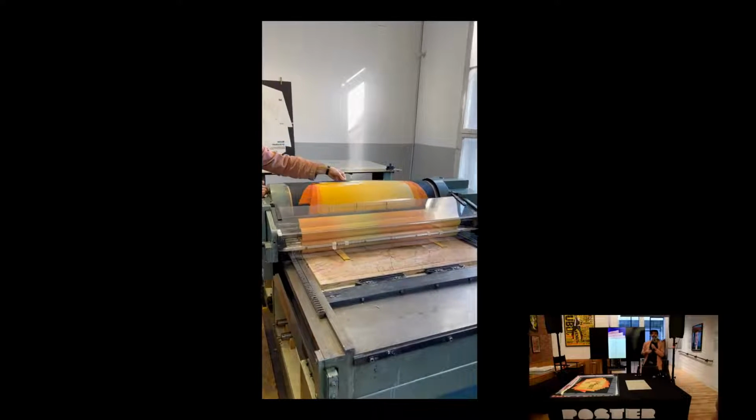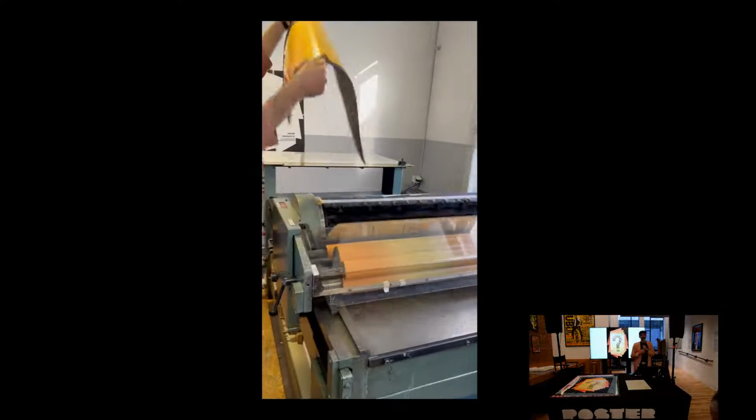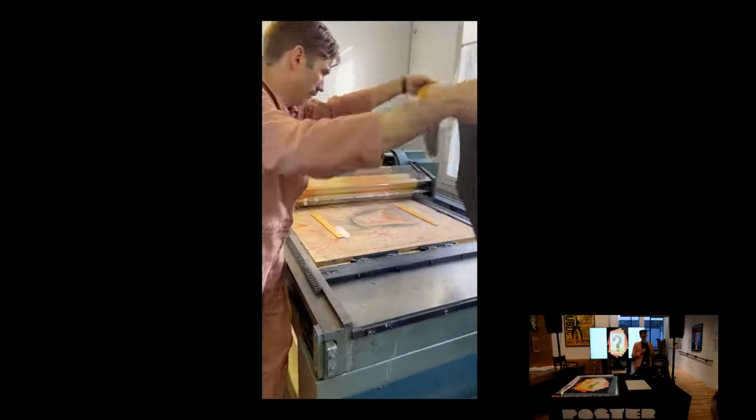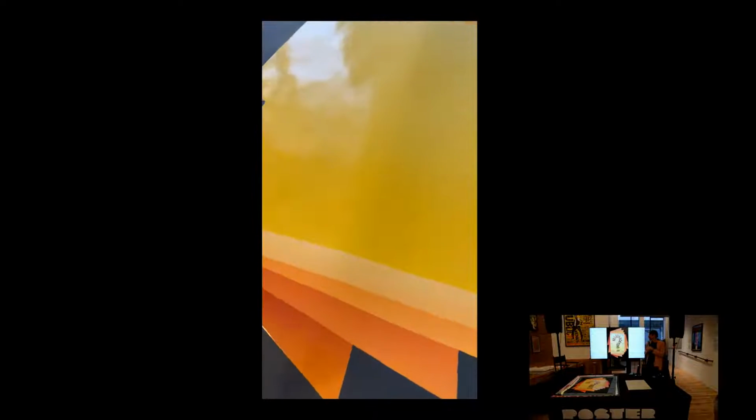So why do I run? I mean, this is printed in, I think, 16 print runs, of which 9 were gradients or split fountains. The reason for that is in letterpress printing, the inks are not as opaque as they would be in silkscreen printing. So the only way of coloring the black paper is by running it through the press so many times.